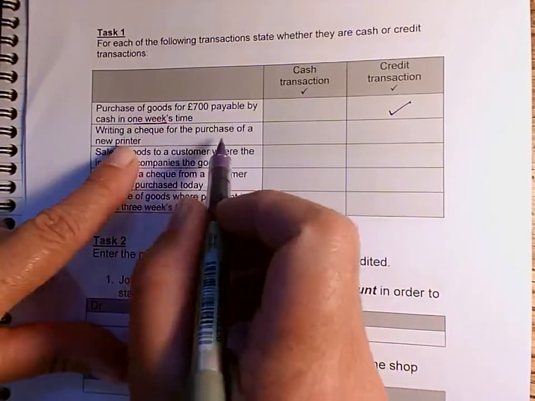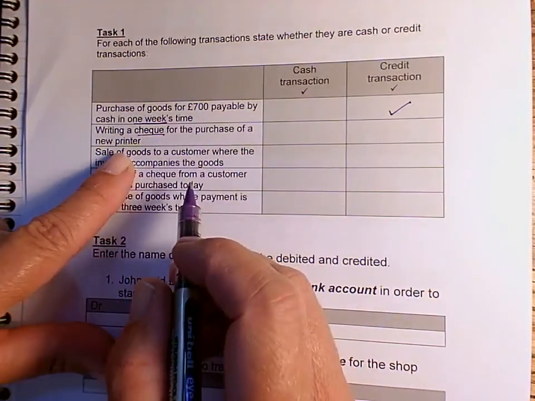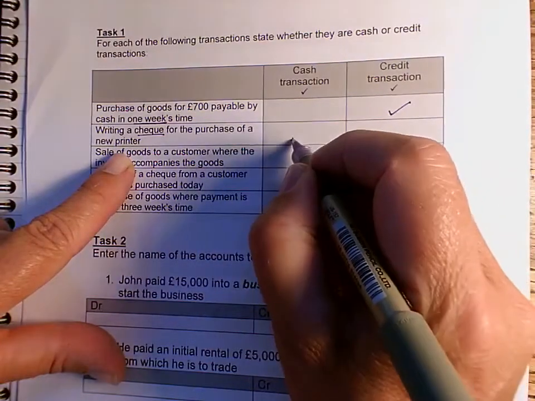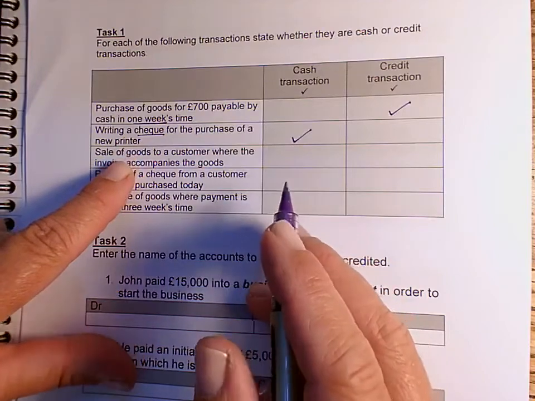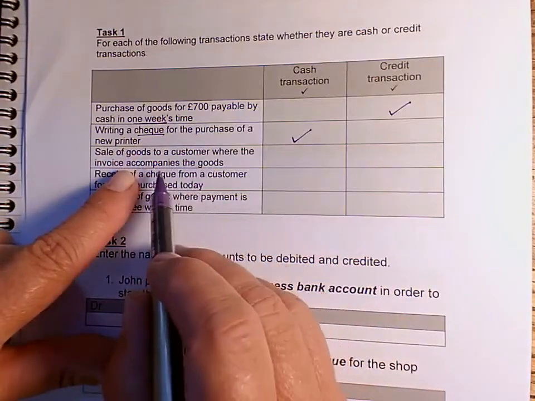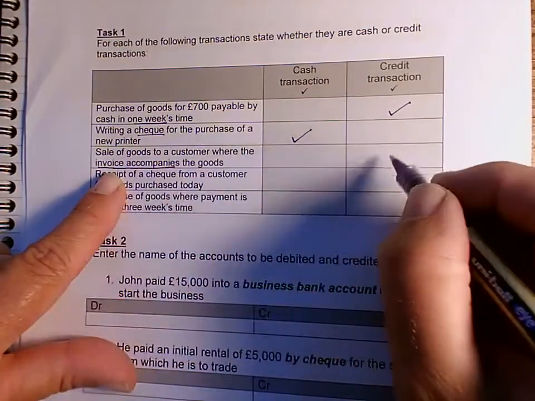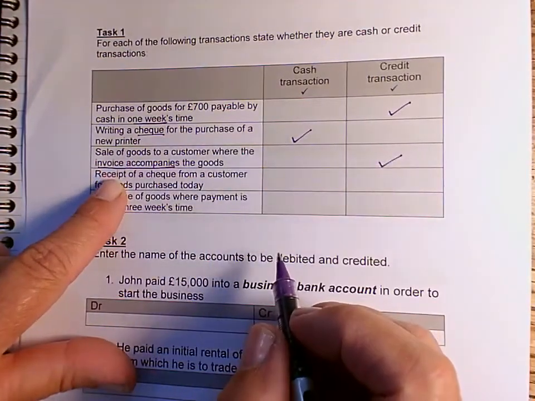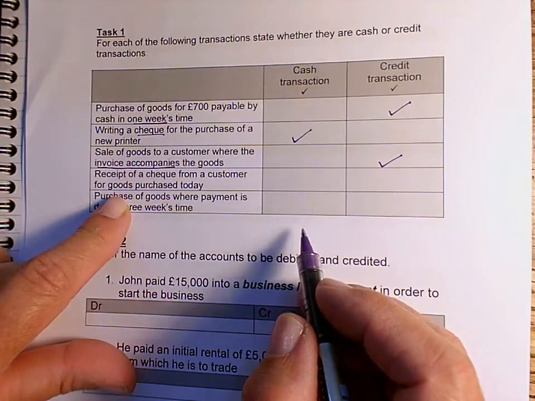So writing a cheque for the purchase of a new printer, it's not paid for in cash, it's paid for by cheque. So that means it's coming out of the bank account. But this is defined as a cash transaction because it's paid for at the time of the purchase. Okay, sale of goods to a customer where the invoice accompanies the goods. So if we're raising an invoice, then that's likely to be a credit transaction, not a cash transaction. Those goods will be paid for at a later date.